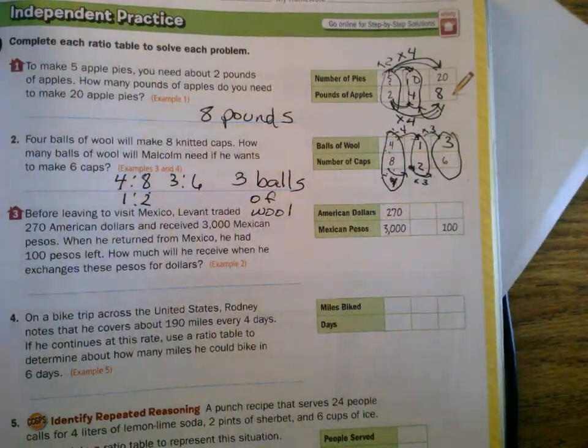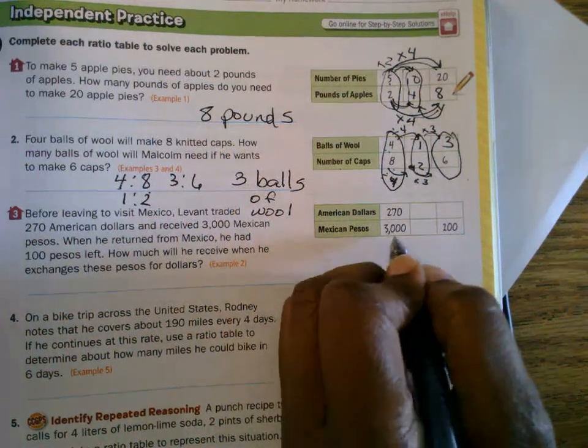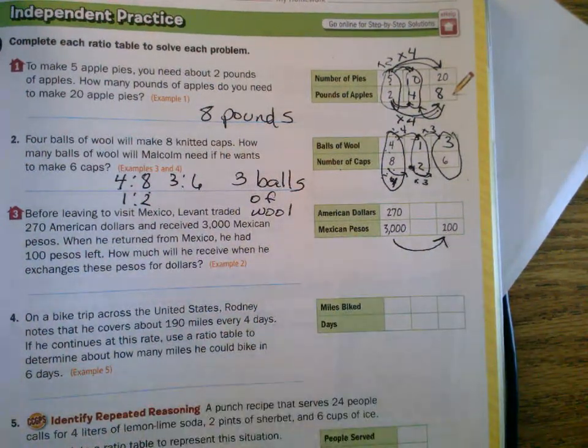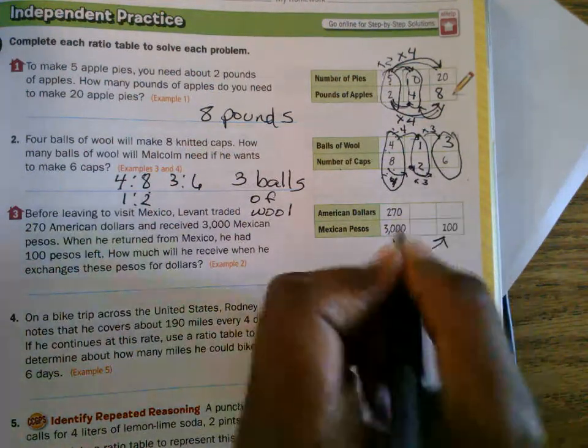Problem number 3. We are trying to maneuver our way from 3,000 to 100. I think we can get there directly. Do we need a multiplier or do we need a divisor? Okay, what's our divisor? 30.